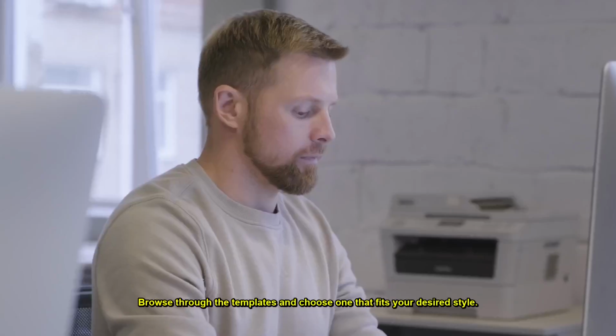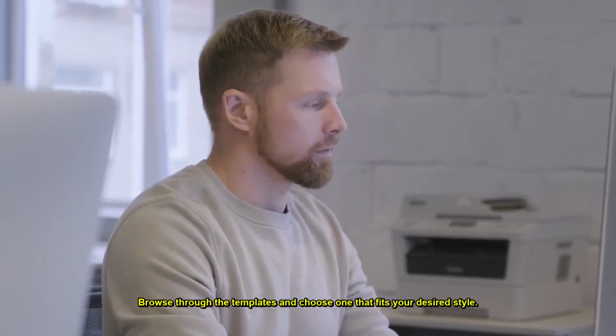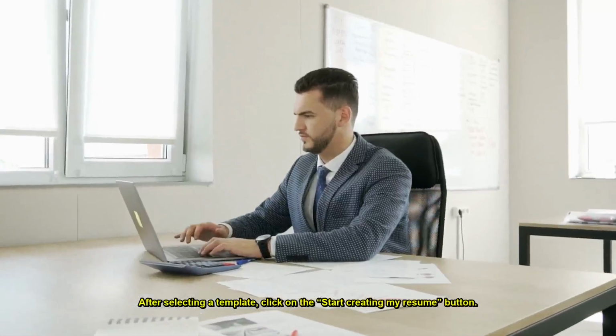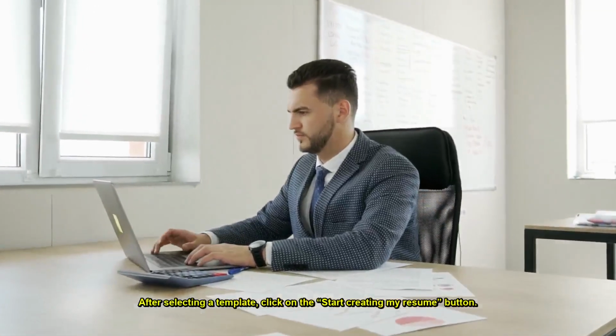Once on the Resume Builder page, you will see various templates available for selection. Browse through the templates and choose one that fits your desired style. After selecting a template, click on the Start Creating My Resume button. You will then be prompted to create an account or log in if you already have one.